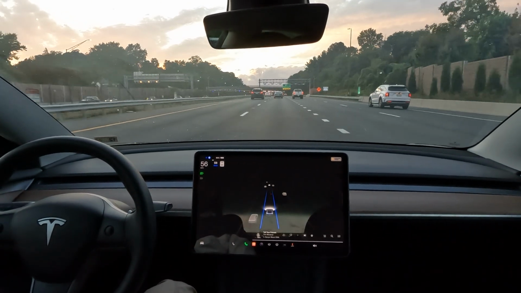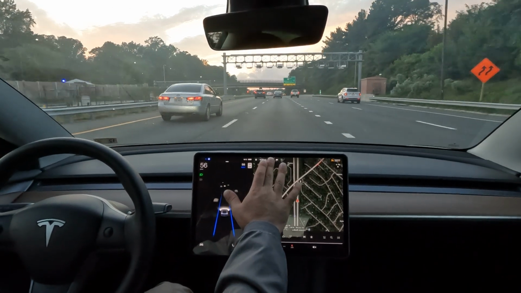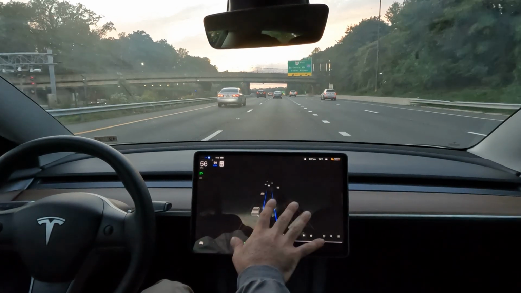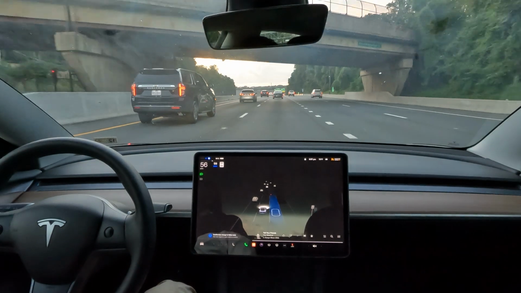So far we went over 3 features. We talked about FSD, we talked about navigate on autopilot, and then we talked about just regular autopilot.